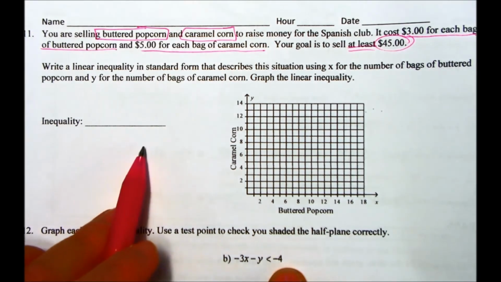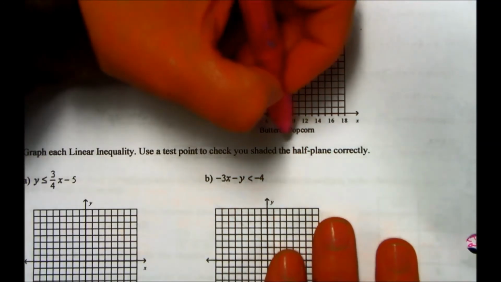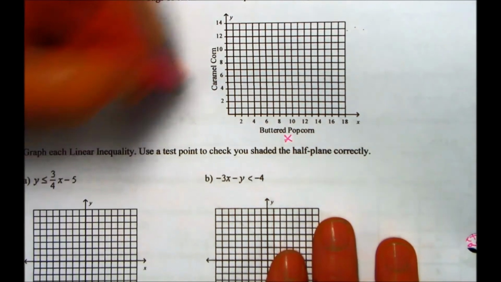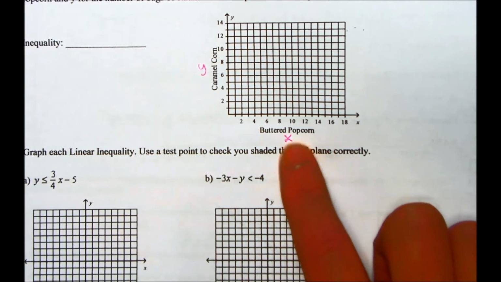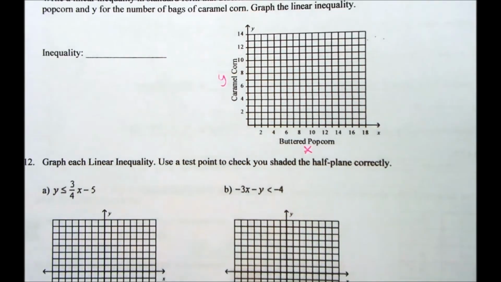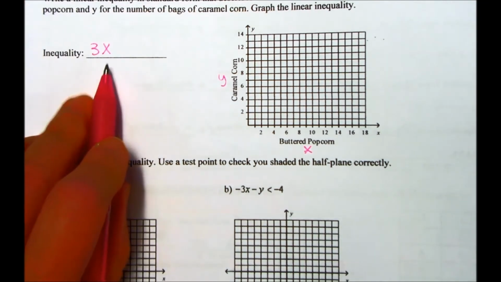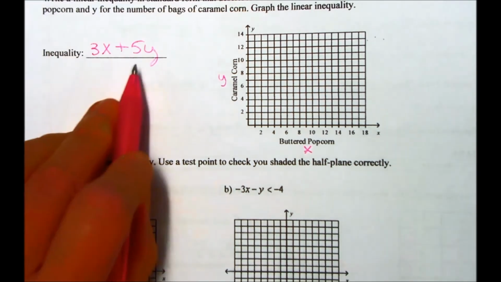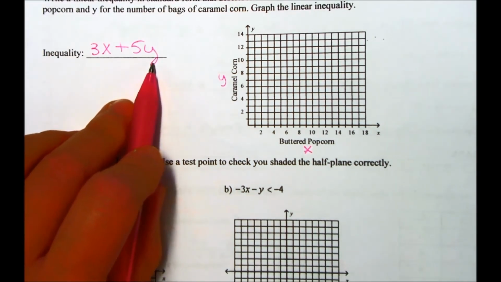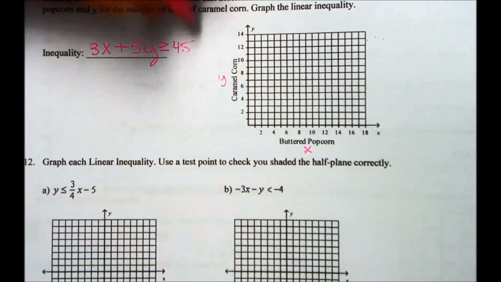So your inequality, if we look at the graph here, you can see the buttered popcorn is on the x-axis. So we're going to say the buttered popcorn is x, the caramel corn is on the y-axis, so the caramel corn is going to be our y. The cost for the buttered popcorn was $3, so in my inequality I'm going to say 3x, so 3 times the number of bags of buttered popcorn, plus 5y, because it was $5 for each bag of caramel corn. Since we want to sell at least $45, we want to say greater than or equal to 45.